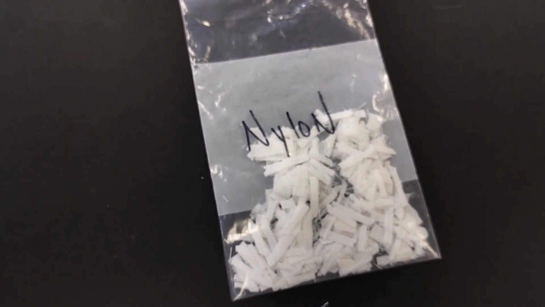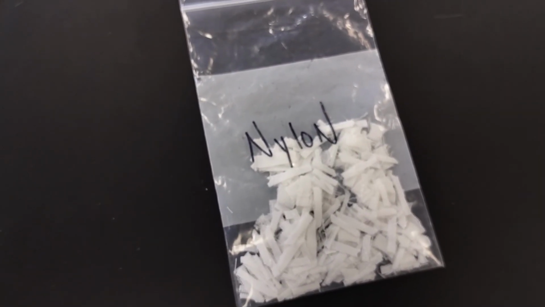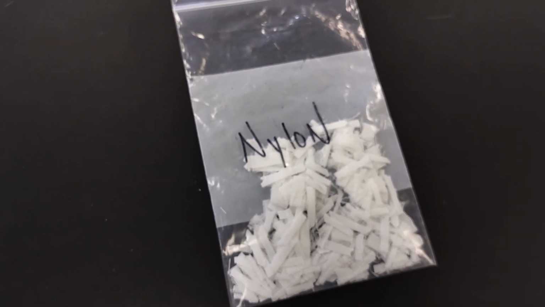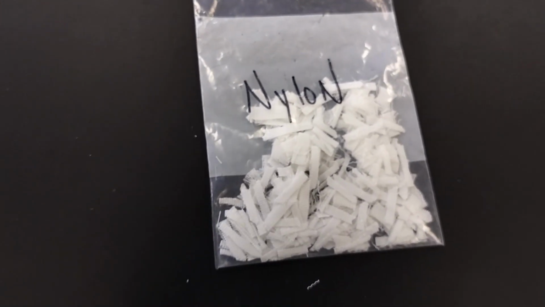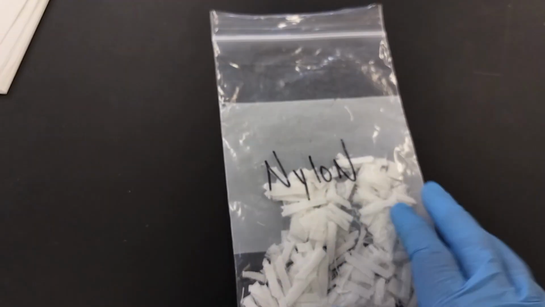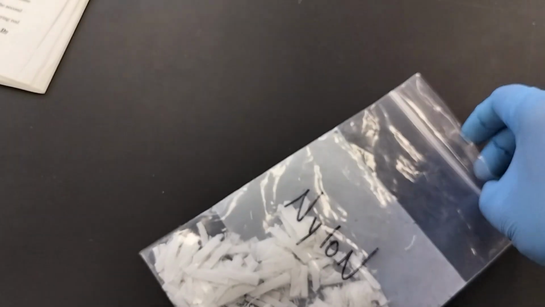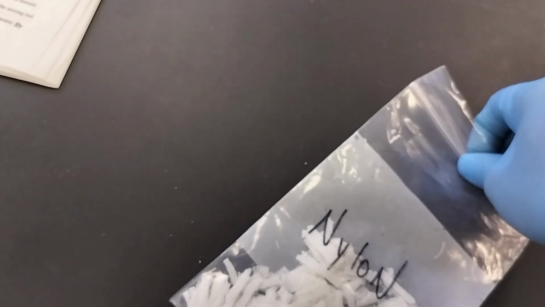So to identify it correctly, we will follow the testing order, like first acetone, then hydrochloric acid, and finally nitric acid. Then we will observe the result. Then based on the results, we will conclude the fiber name.